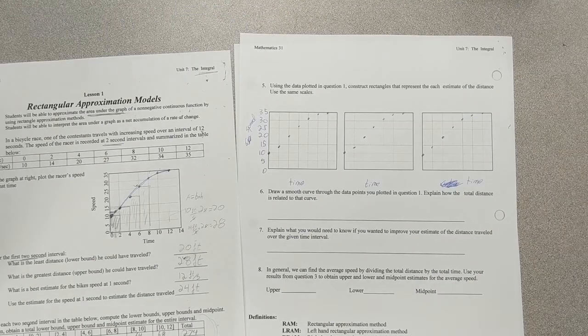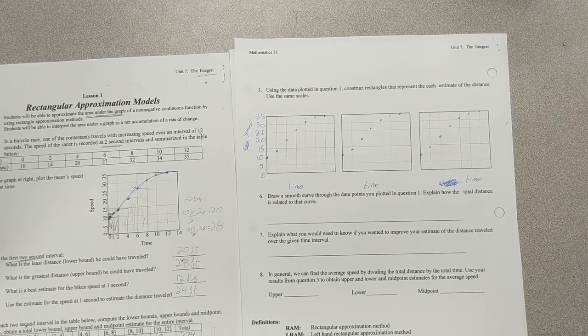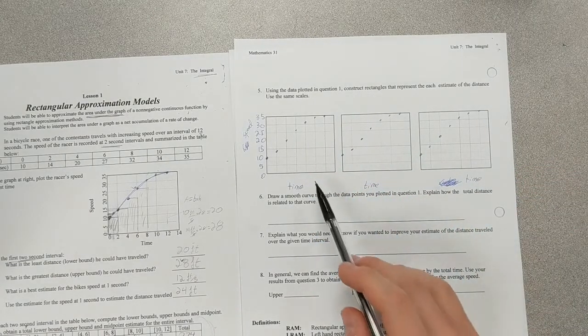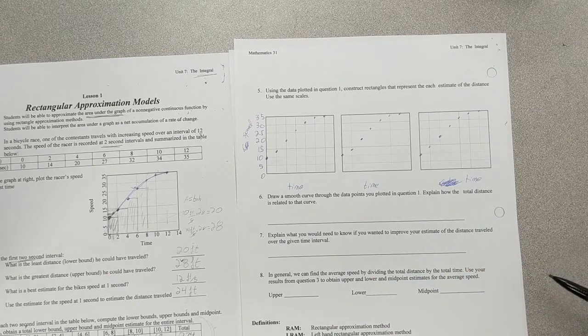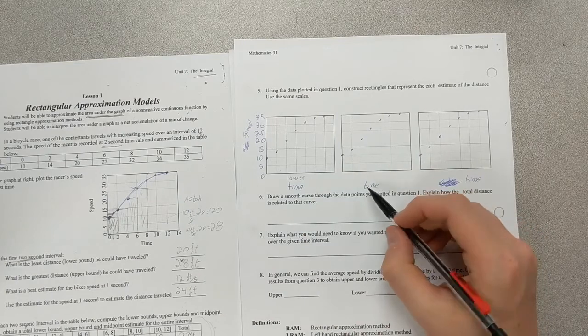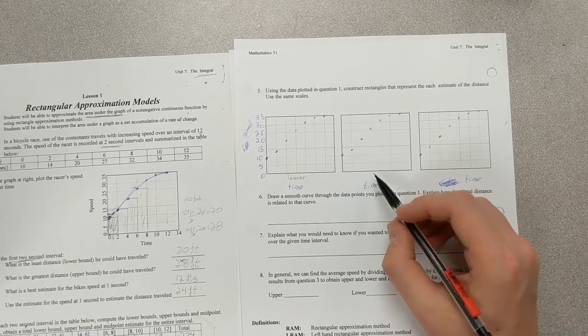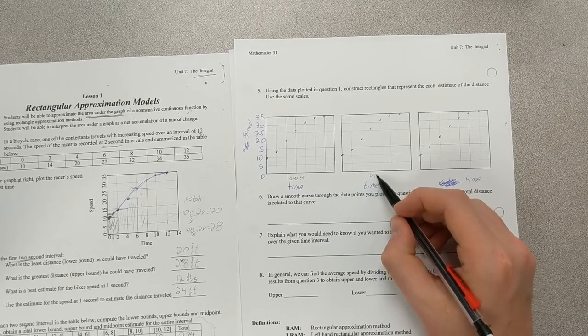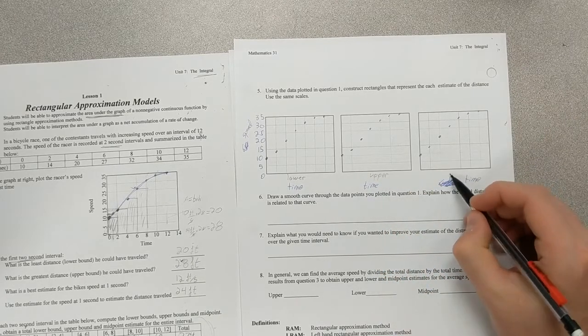Okay, and we're moving on to question 5. Use the data plotted in question 1. Construct rectangles that represent each estimate of distance using the same scales. So I've already plotted these points. I'm using the same speed scale for all 3 of these different plots. Time, time, and time, they're all going to be the same. Here is going to be my lower estimate. Here is going to be my higher or upper bound estimate. Lower, upper, and then we're also going to talk about the midpoint.